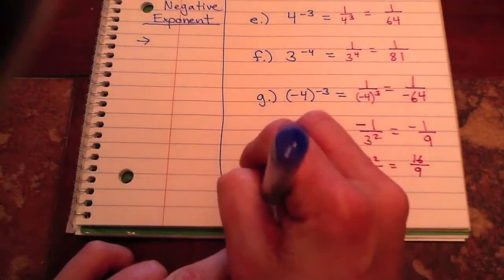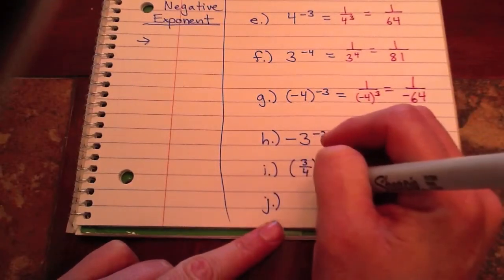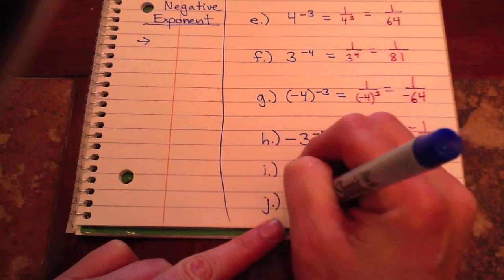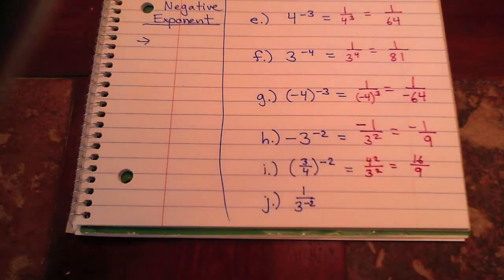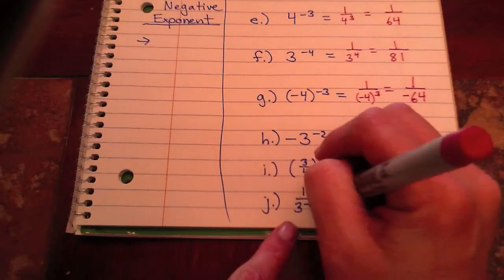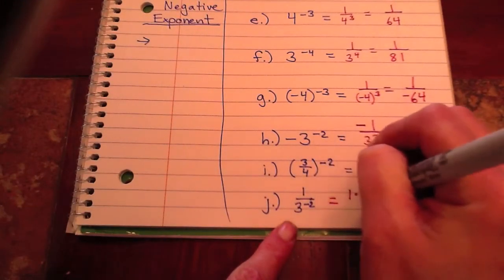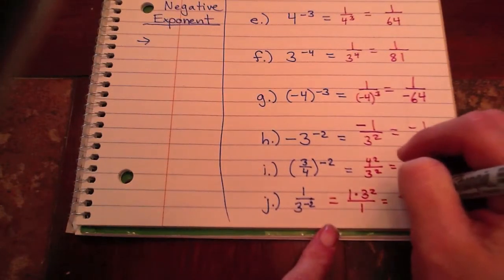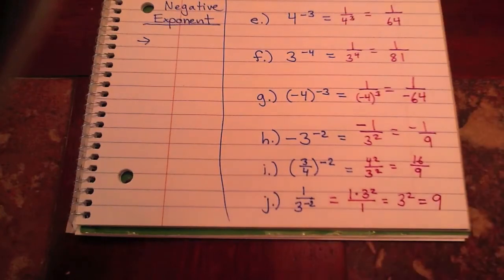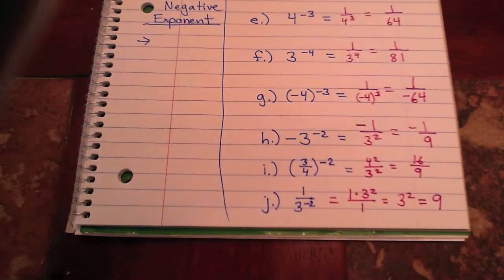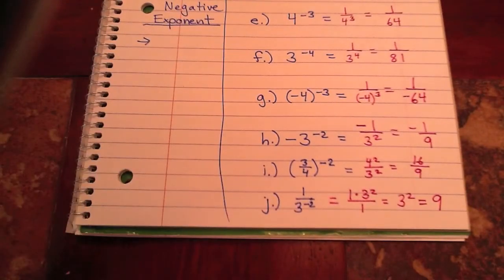And a similar example, if I had something like 1 over 3 to the negative 2, 3 to the negative 2 would move up and multiply to 1. So it ends up being 1 times 3 squared over 1, because there's a 1 left over under there. And we end up with 3 squared, which equals 9. So if it's in your denominator, it's going to move to your numerator. If it's in your numerator, it moves to your denominator. All these first examples were all numerator. They were just integers.